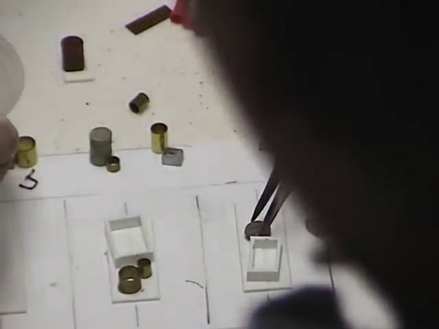Just set those in place at various places around on these different shells. You want to take your time doing this. You want a small amount of epoxy. You want it to stick, but you don't want it to show.